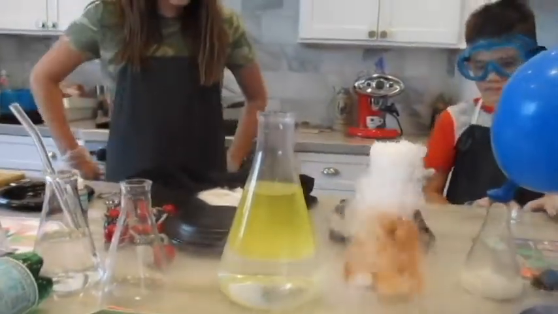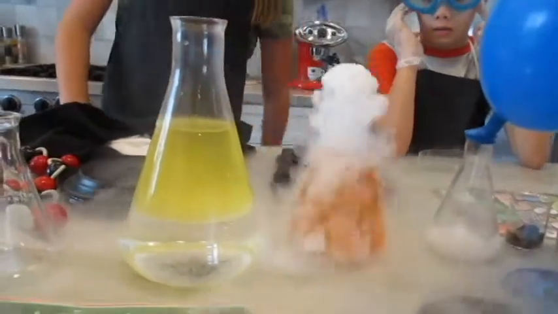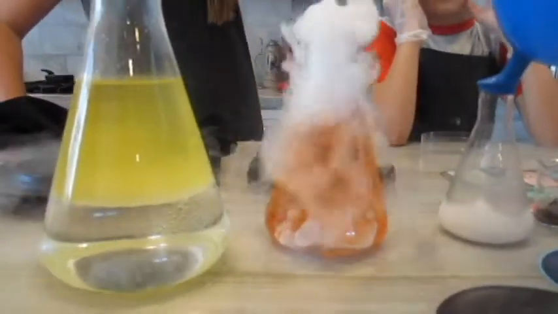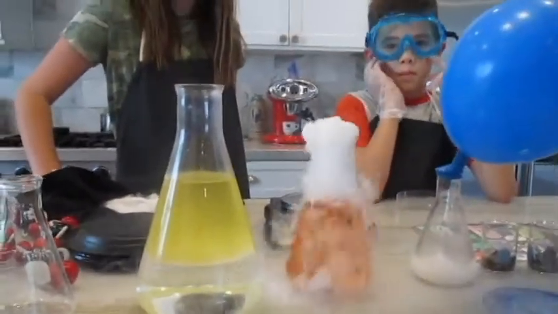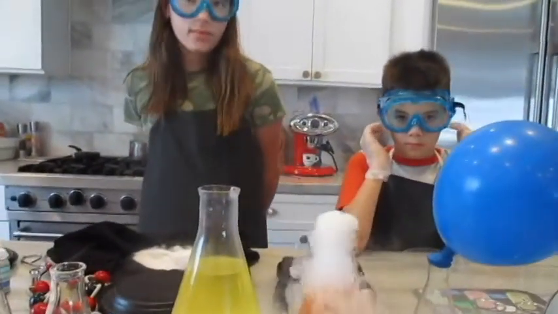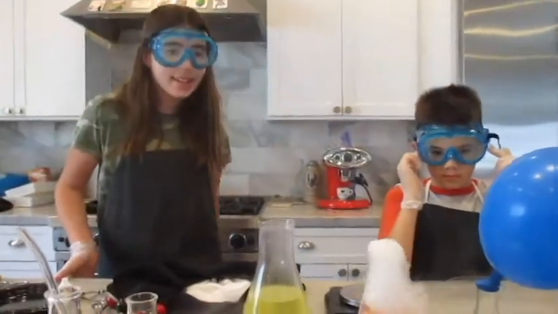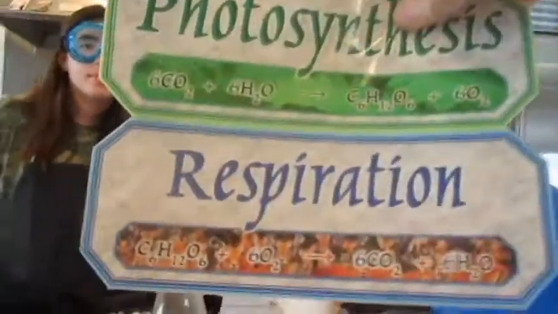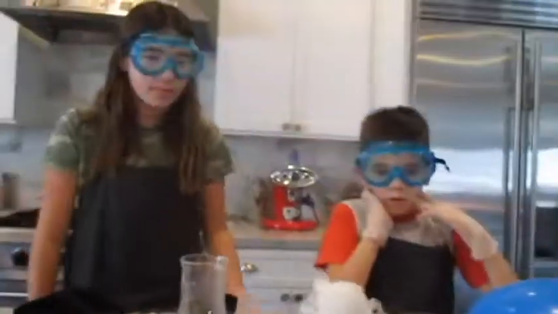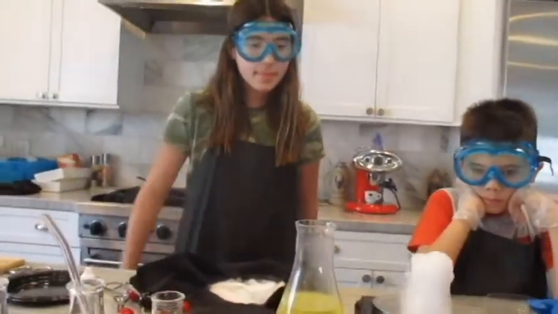So what do you think that means based on this universal indicator scale? What does that mean if it's turning orange? That would be an acid. And is it getting darker and darker? Is it getting more and more orange and red? Yeah. So do you think Ian could have the same effect? Do you know why? Because Ian is respiring. He is breathing. And when you breathe, one of the things you exhale is carbon dioxide, just like that. So I wonder if Ian could do the same thing. He's going to do that over here.